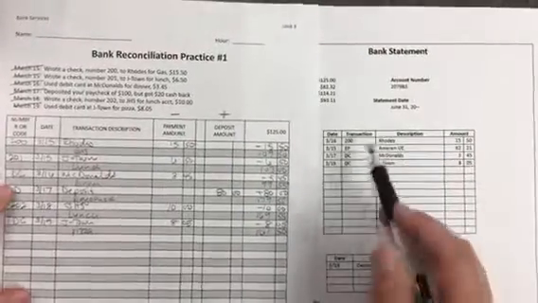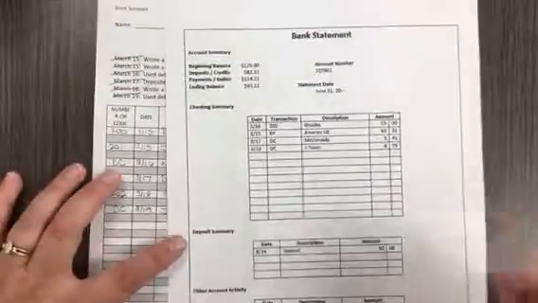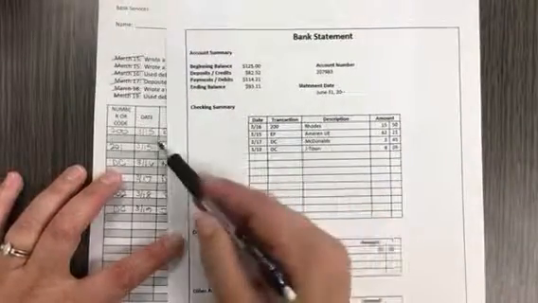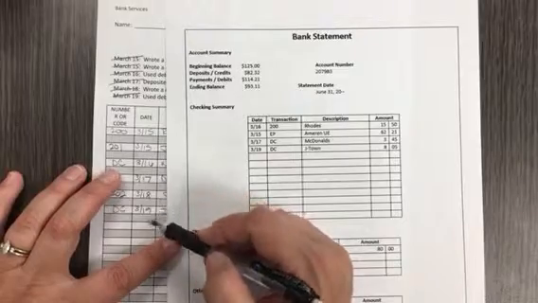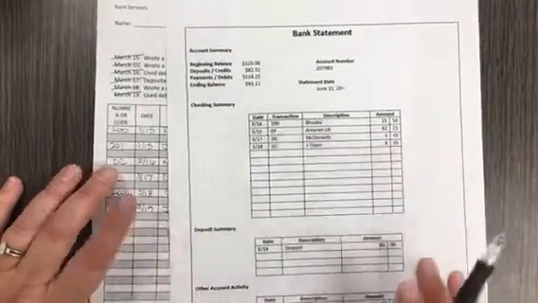So remember, we've got to do some comparison here. We need to double check that the check numbers and the transactions and the amounts on our bank statement are exactly the same in our check register. One thing I want to remind you, the dates may be different because this is the date that you wrote it. The bank has the date that it cleared. So the dates may be different.